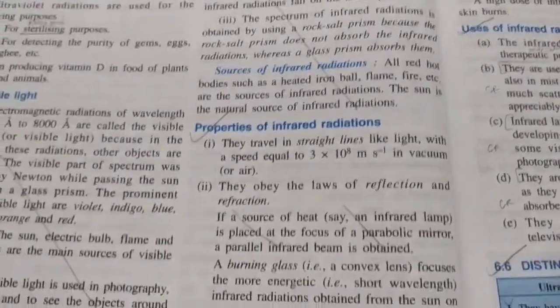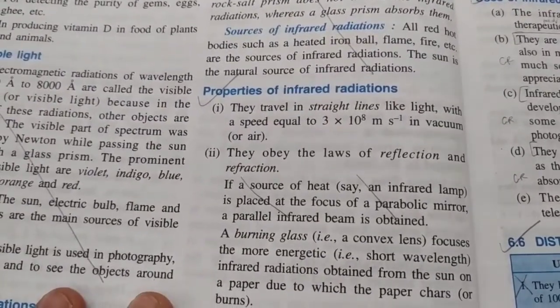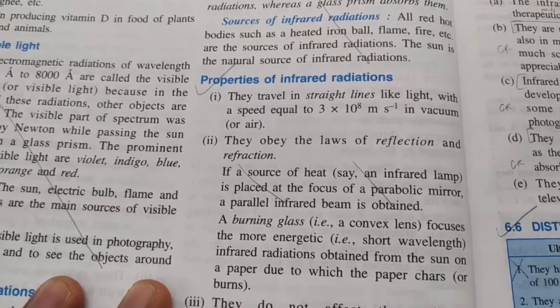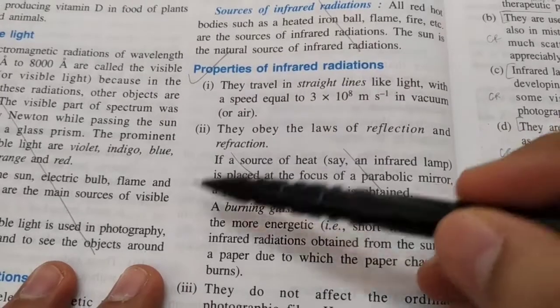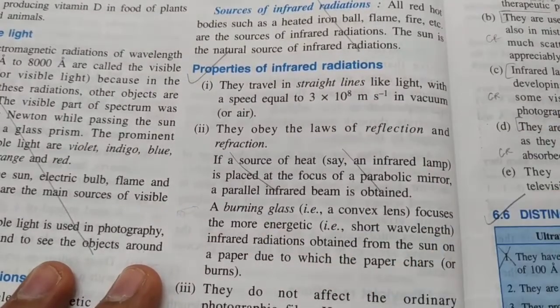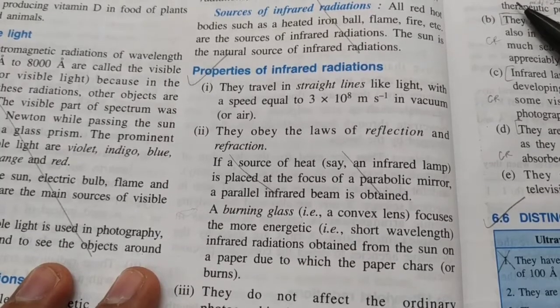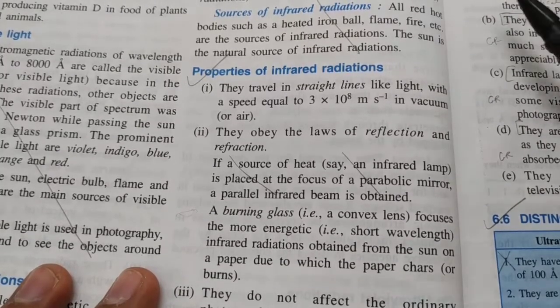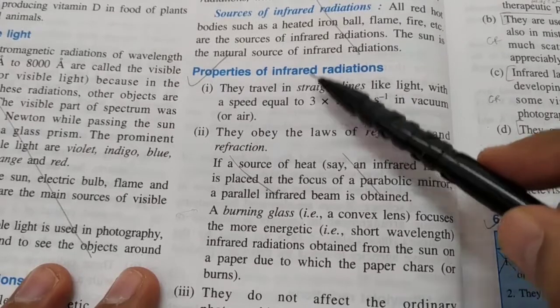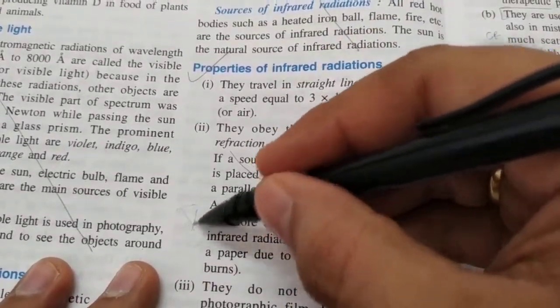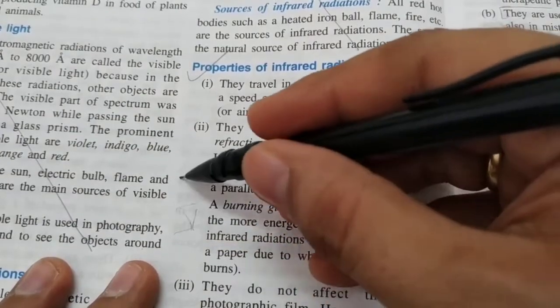Next, properties of infrared radiations. Again, they also travel in a straight line like light. They also have the same speed. They obey the laws of reflection and refraction. So when you have a convex lens, a magnifying glass, out in the sun with a paper under it, the paper catches fire, not just because of the light from the sun, which we can see, but mostly because of the heat from the sun, which is actually infrared radiations, which we can't see. They are focused onto a point on the paper and the paper catches fire.